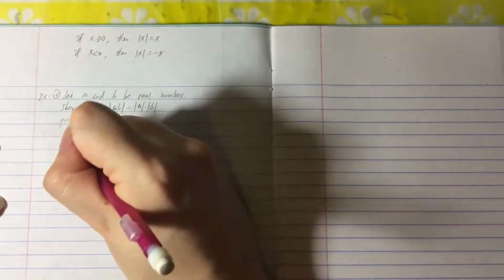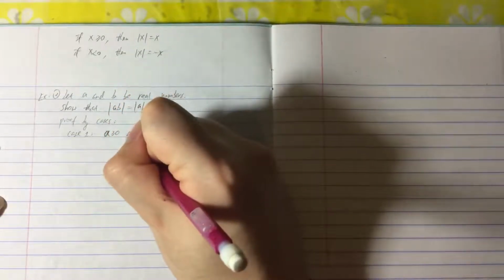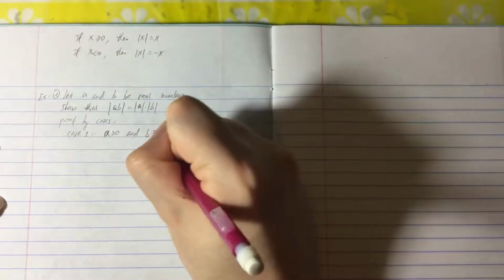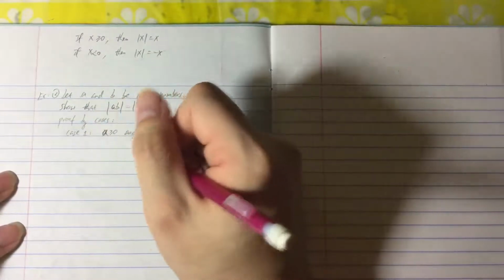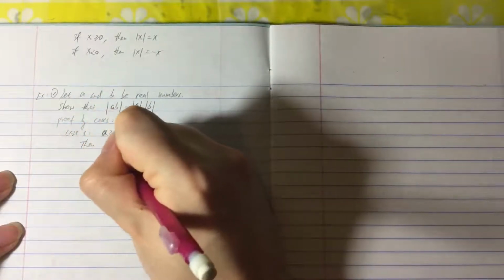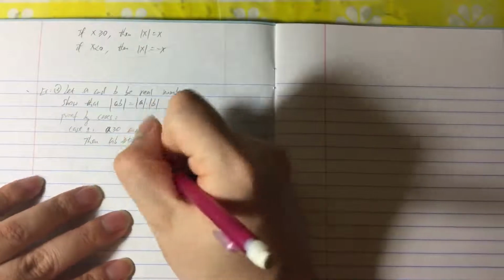Let's consider positive and negative numbers. Case 1: a is greater or equal to 0, and b is greater or equal to 0. If a is greater or equal to 0 and b is greater or equal to 0, then a times b must also be greater or equal to 0.